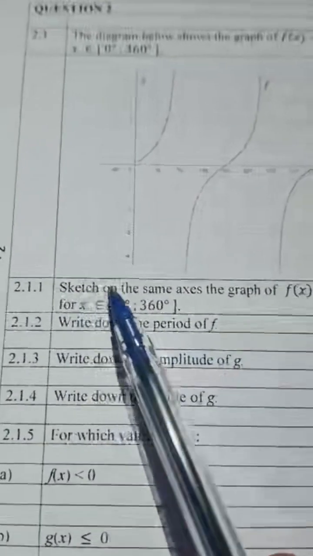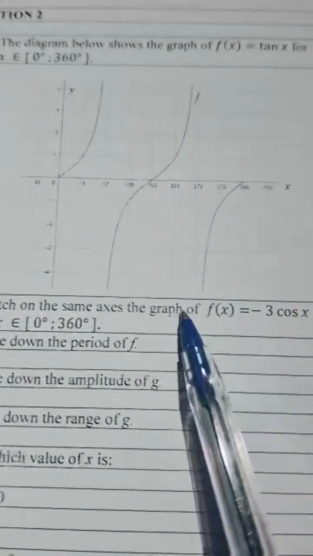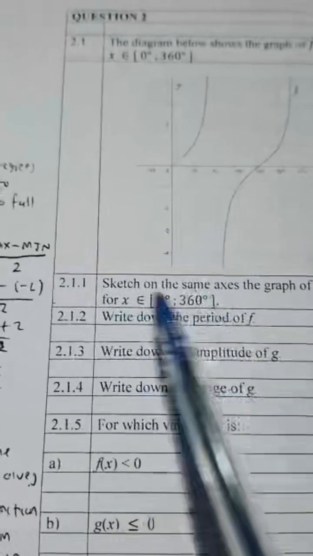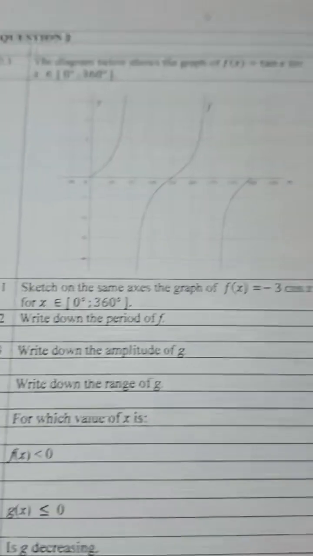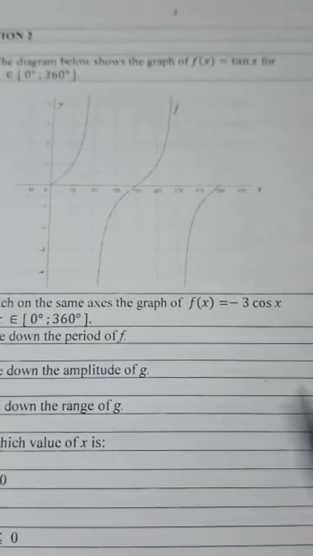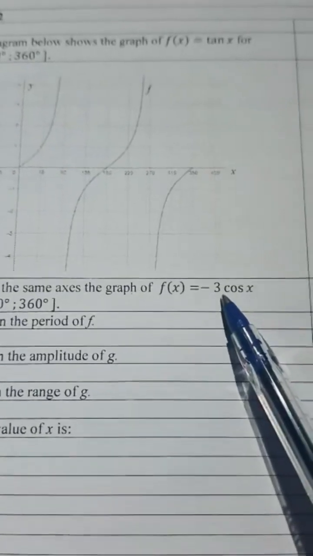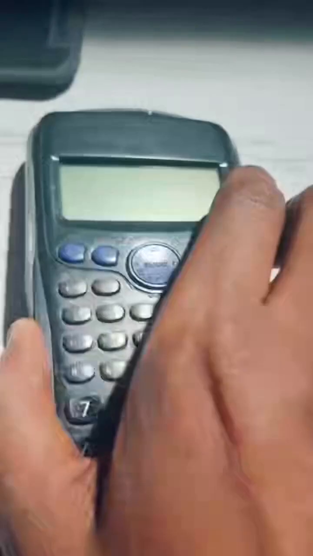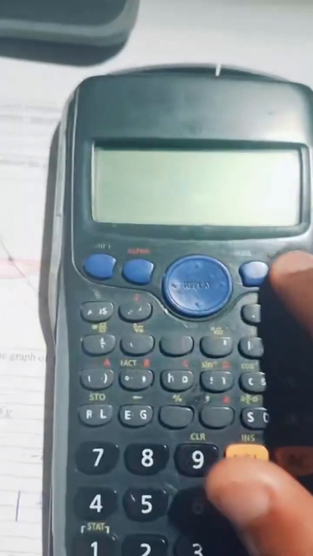2.1.1 says, sketch on the same axis the graph of f of x is equal to negative 3 cos x for the same interval from 0 to 360. So we are asked now to sketch negative 3 cos x.